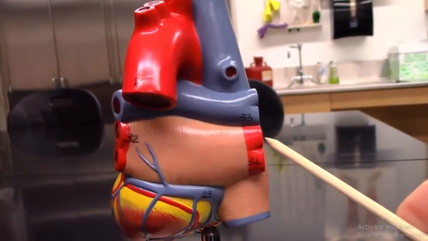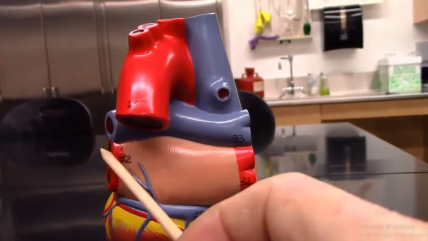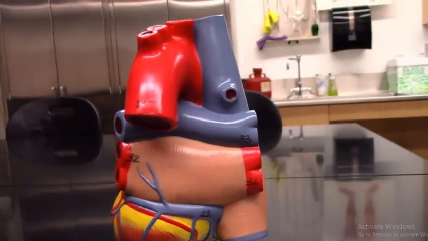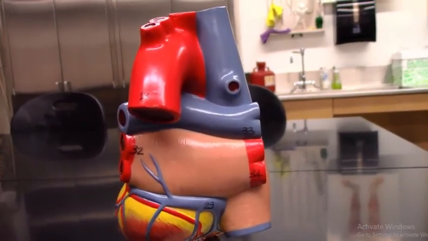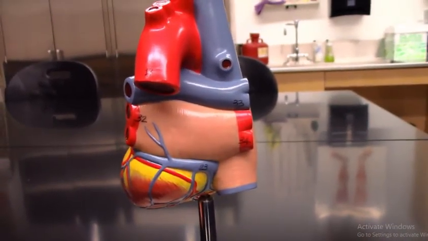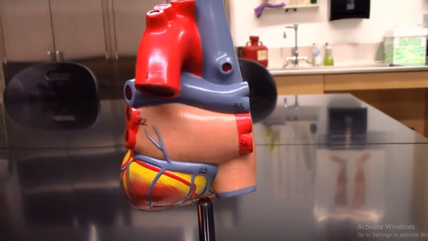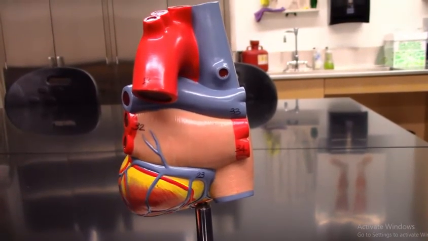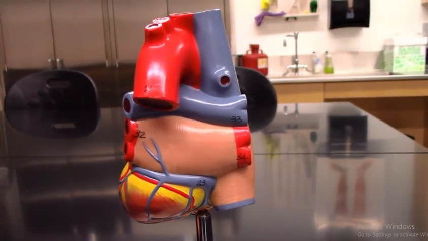So these red things are the pulmonary veins. Don't get confused. They're red because they have oxygenated blood in it. They're coming back from the lungs. That's what happened in the lungs. They got oxygenated. Okay.